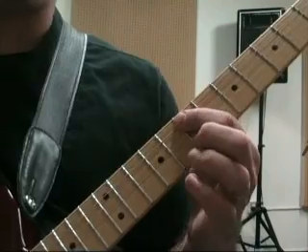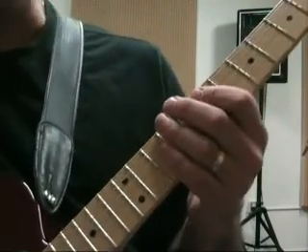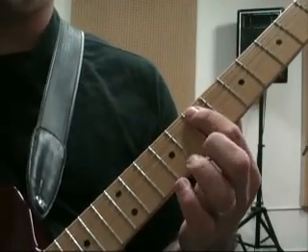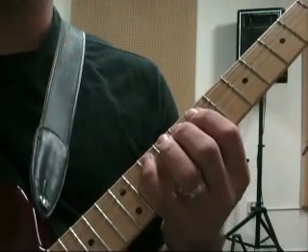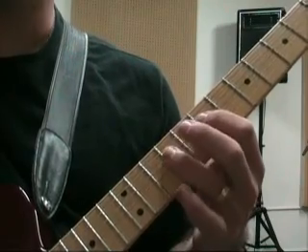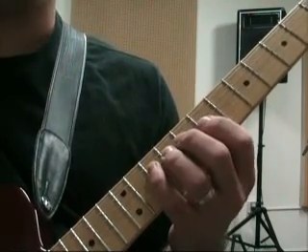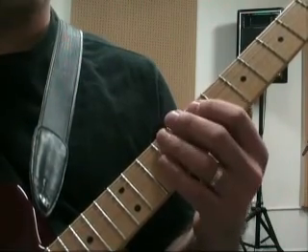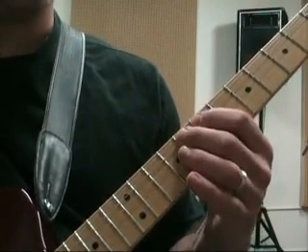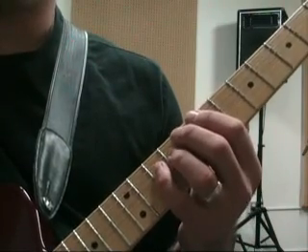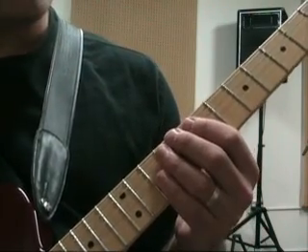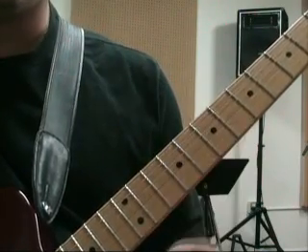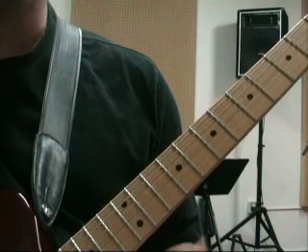The third mode of a major scale is Phrygian. Starting on the E and using all the notes in C major, we're going half step, whole step, whole step, whole step, half step, whole step, whole step. Our half steps are between the first and second notes and the fifth and sixth notes. The Dorian and the Phrygian modes are minor sounds.